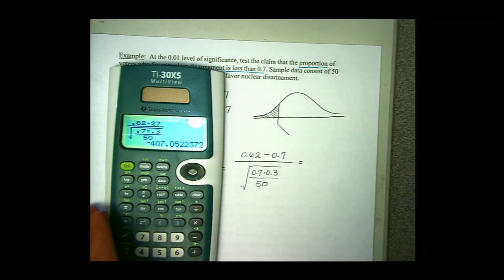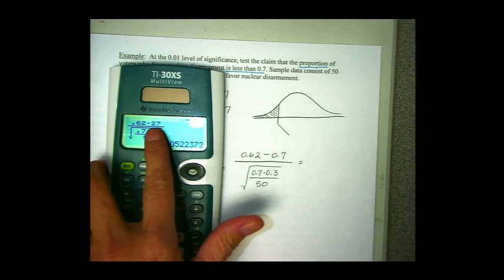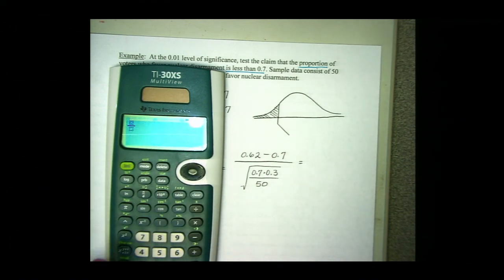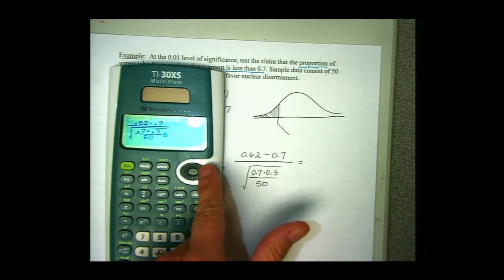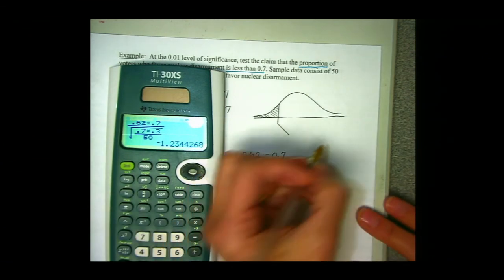Whoa. Oh, I put in 27 accidentally instead of 0.7. I knew that number was way, way off. So let's do that again. Fraction, 0.62 minus 0.7. Then I'm doing the square root, and then another fraction of 0.7 times 0.3. Down arrow, 50, and then I'm going to right arrow out. Now this should make more sense. Yes, negative 1.23.